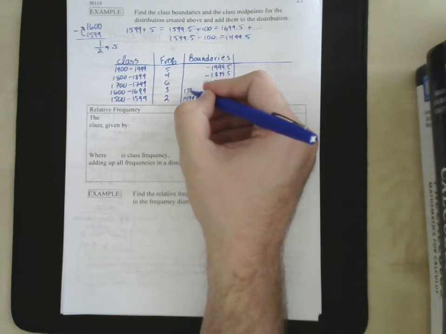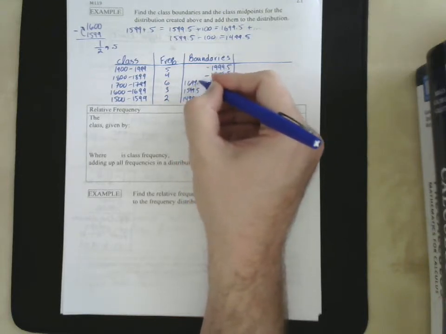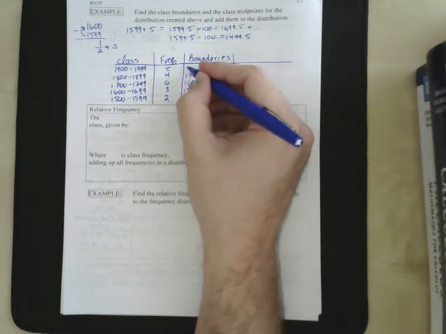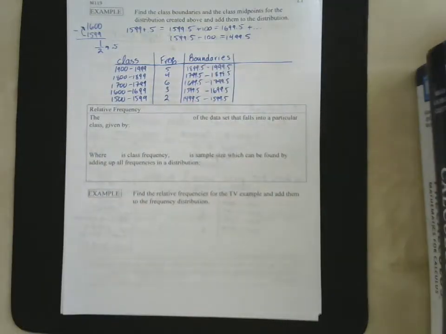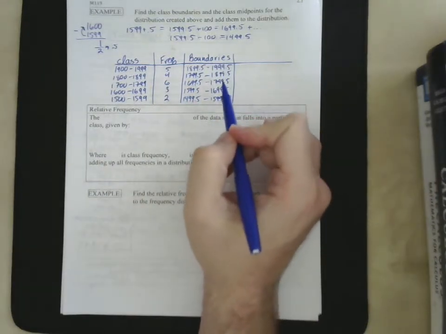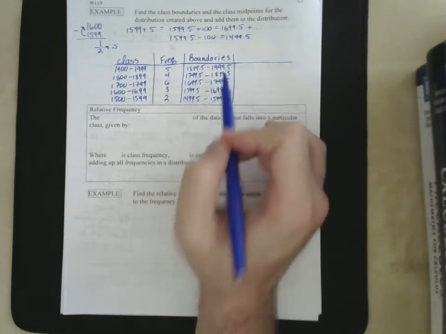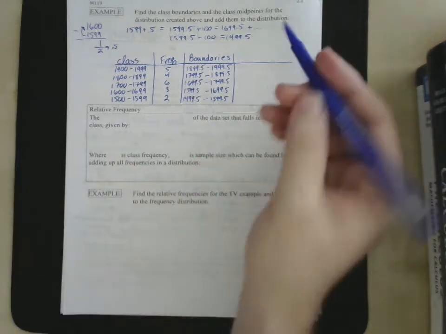You can see the pattern. This is 1599.5, 1699.5, 1799.5, 1899.5. Now, if you're looking at these boundaries, you go, what happens if we get something that is 1899.5? Well, it comes down to how you are structuring your data.